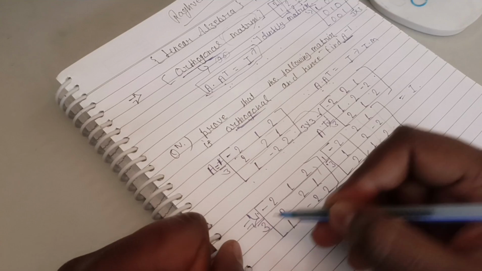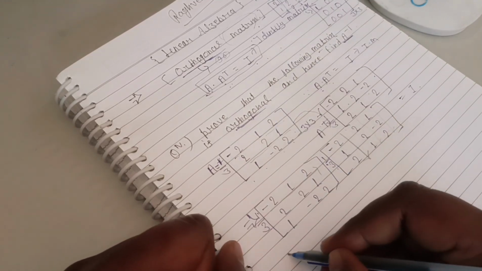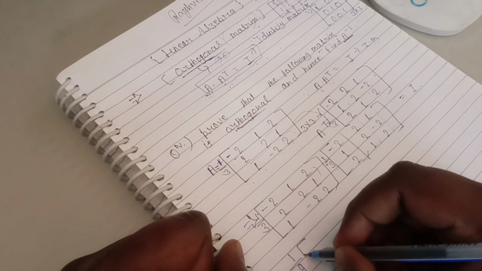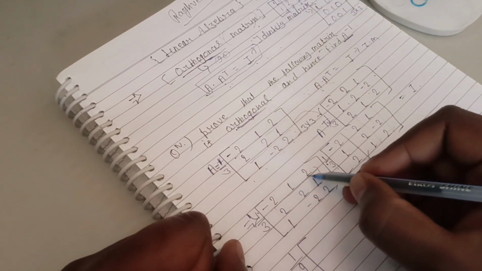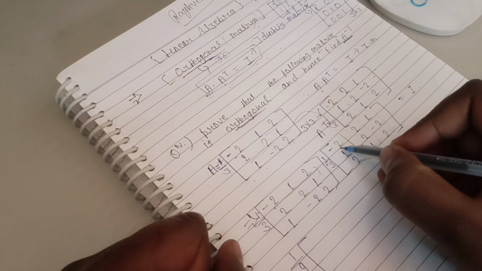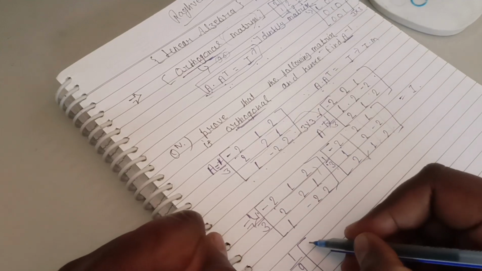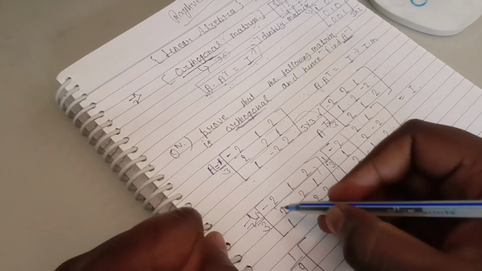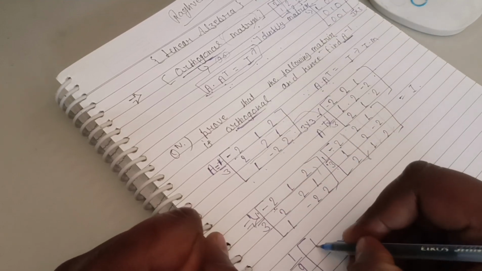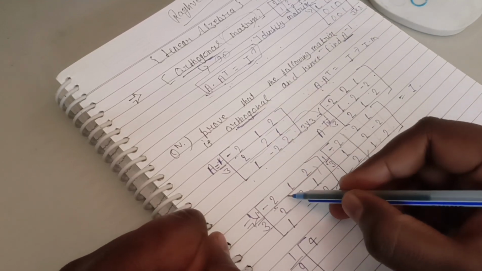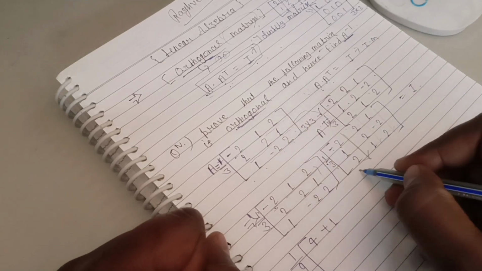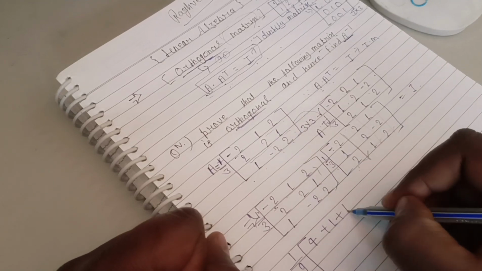This is 1 by 3 and this is 1 by 3, so this will be 1 by 9. So I'm just writing 1 by 9. Let me multiply. -2 will multiply by this, so -4. -2 multiplied by this, -2, so +4. Then 1, 2 2s are 4.